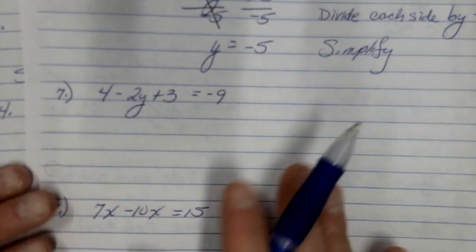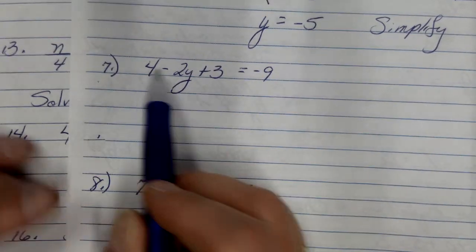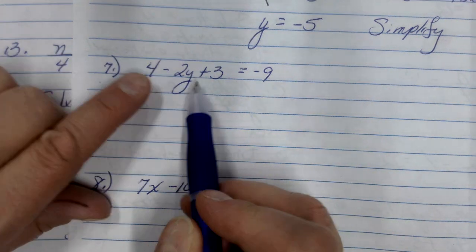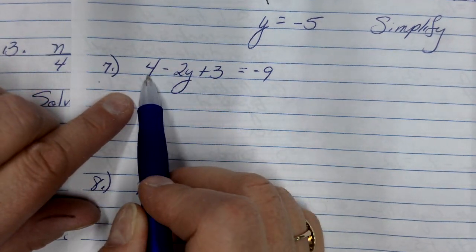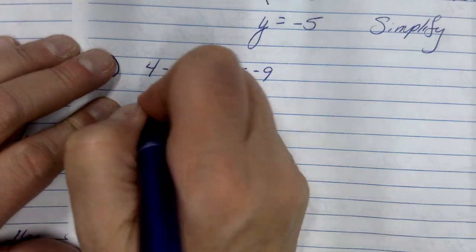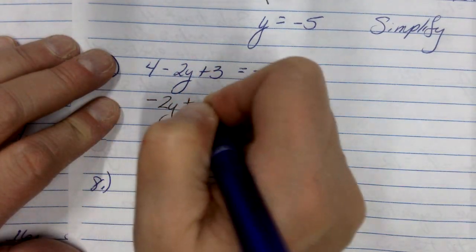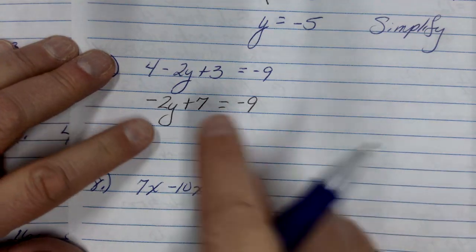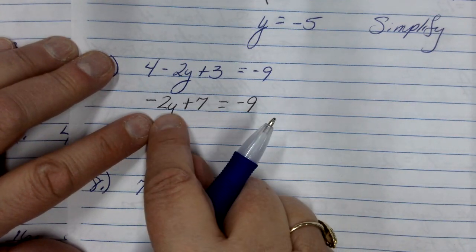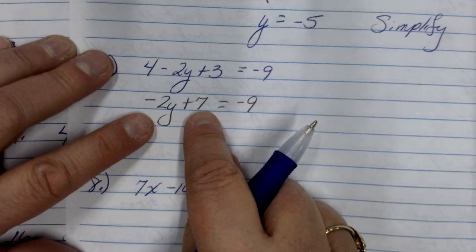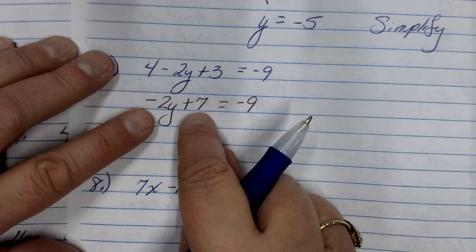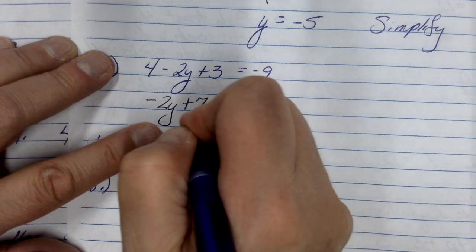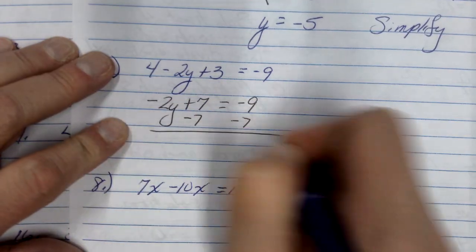Let's do the same over here. Now, over here, we have two constants, but one variable. So we need to combine the constants. 4 plus 3 is 7. So that's negative 2y plus 7 equals negative 9. Now we're going to isolate the y. We've combined the like terms, but get rid of the 7 by subtracting it, the opposite.